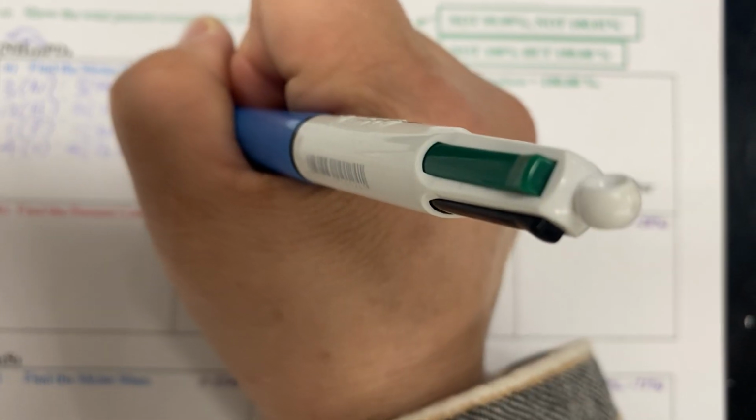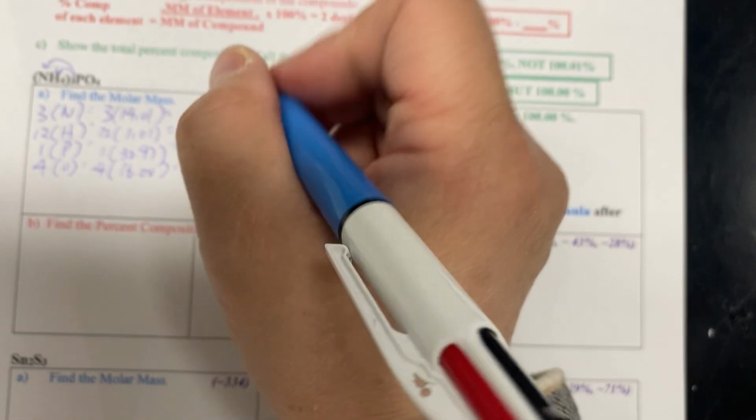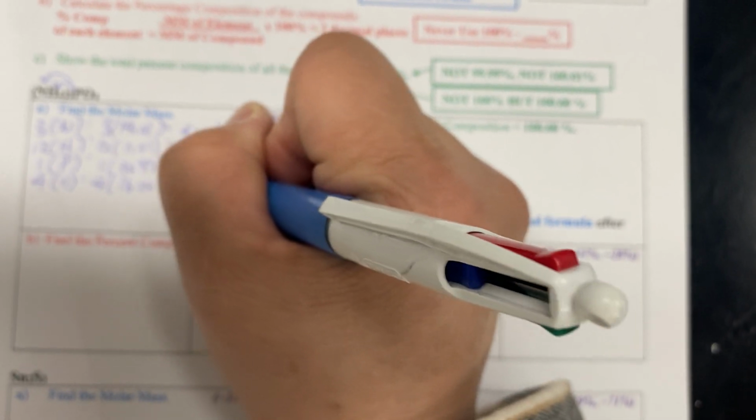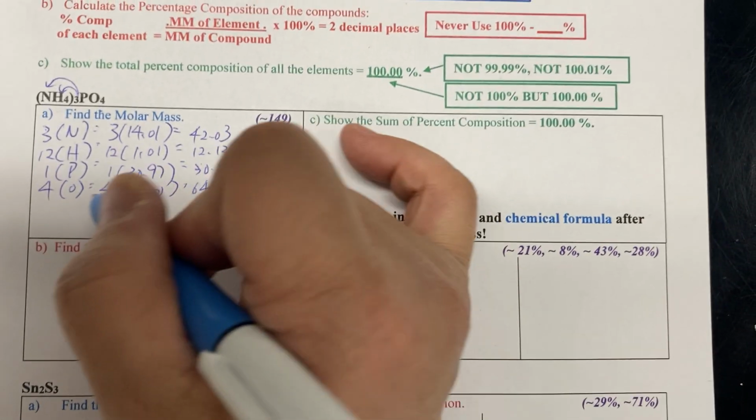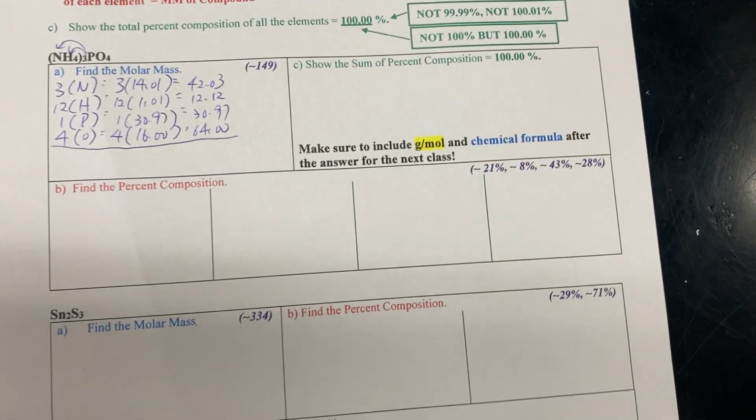12 times 1.01 is 12.12. 1 times 30.97 is 30.97. And 4 times 16.00 is 64.00. Okay, then after that, you're going to add them all together. You should give me 3 parts of the answer.